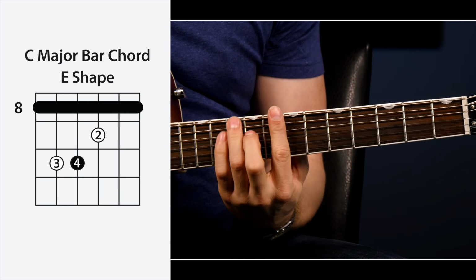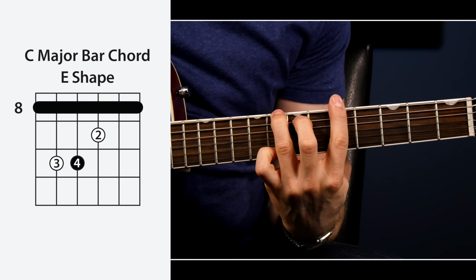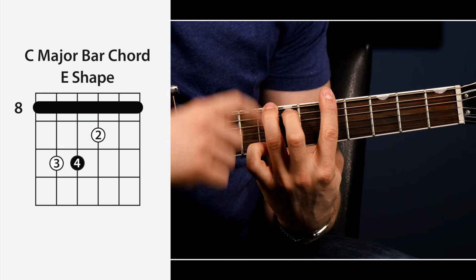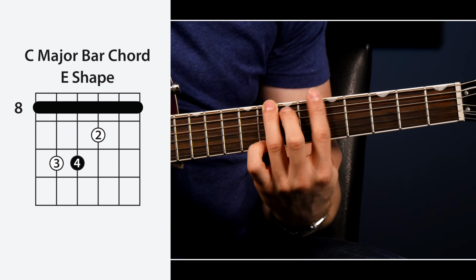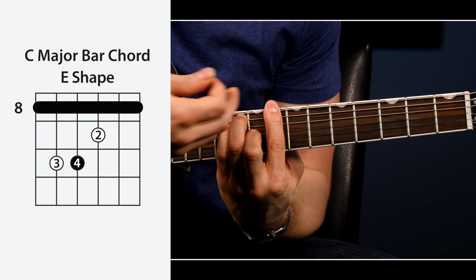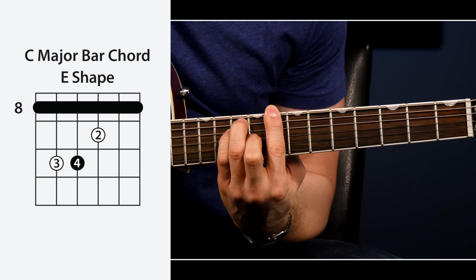The next letter in the sequence is C, A, G, E. So you're going to use an E chord shape to play a C chord. And that's the exact same concept, right? If you left off on this G, you're going to use the root note that's highest up the fretboard as your lowest root note for the next shape up. So this is just a regular C bar chord using the E shape.